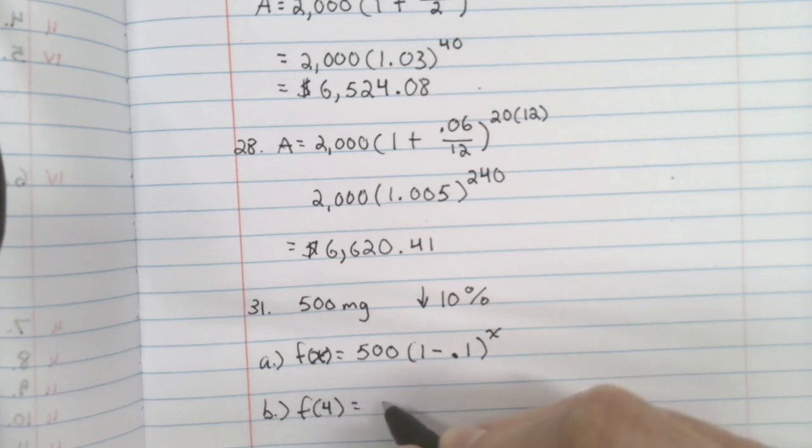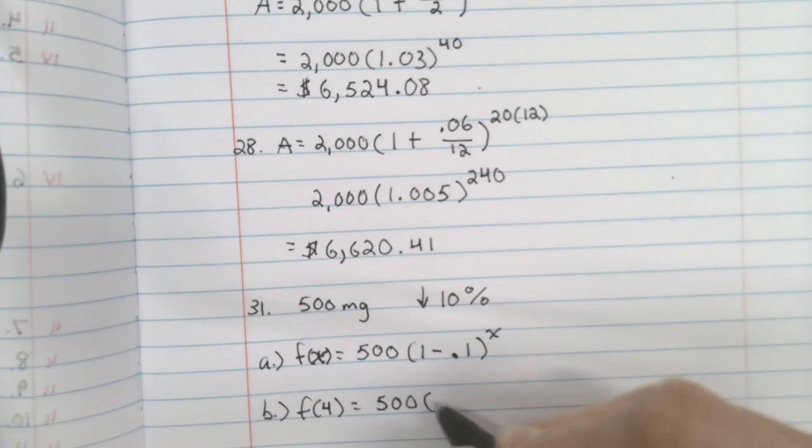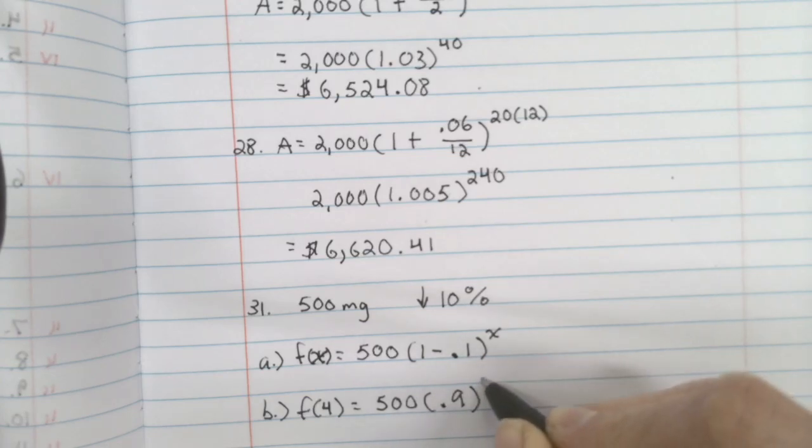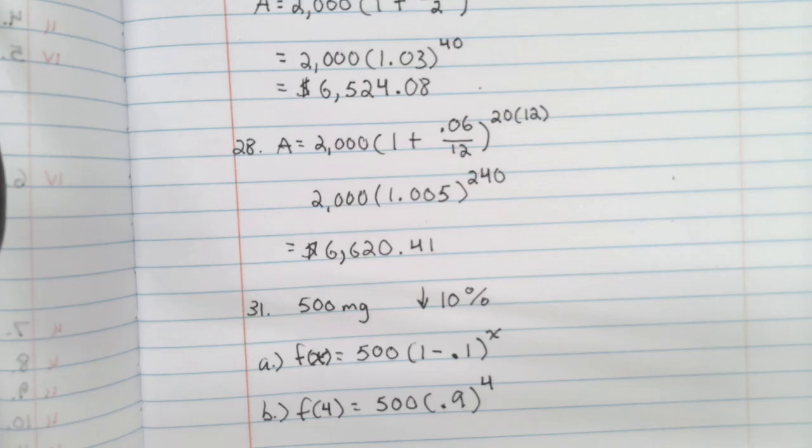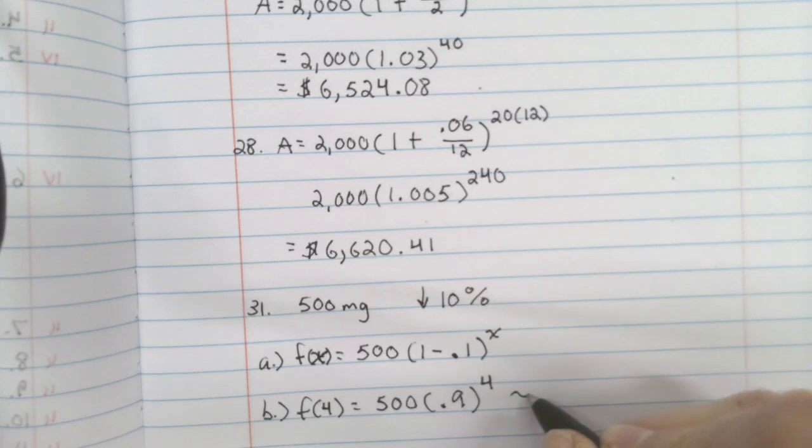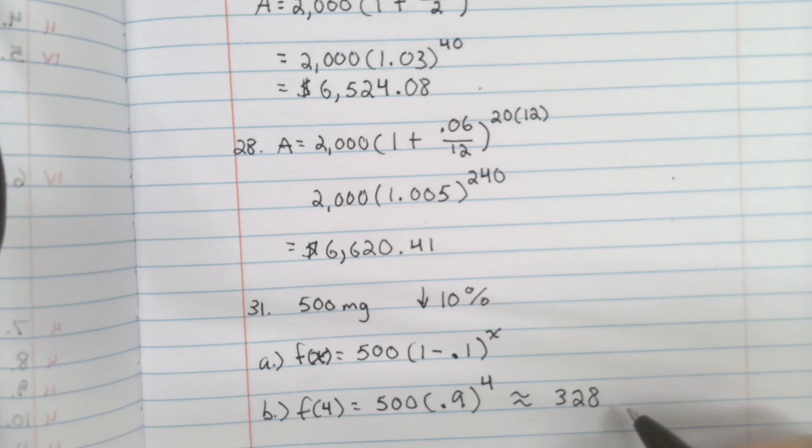So this will be 500 times 1 minus 0.1, that's 0.9, and then the hours would be 4. So we're taking it to the 4th power. And you punch that into a calculator, you're going to get about 328 milligrams.